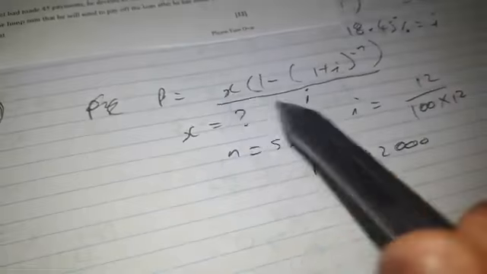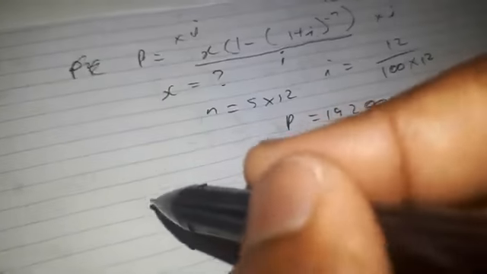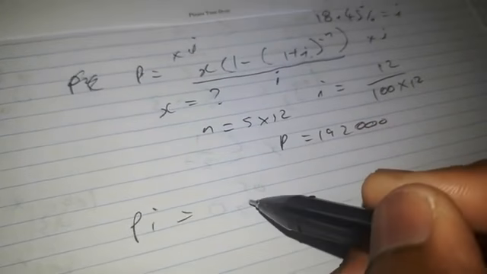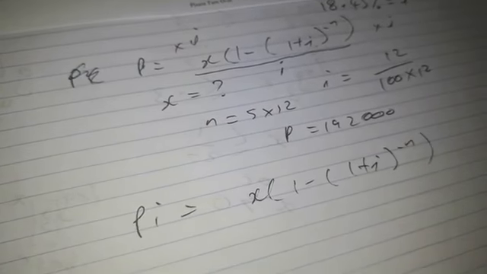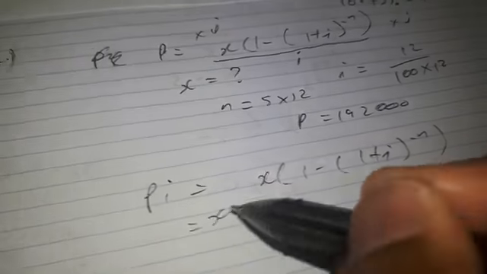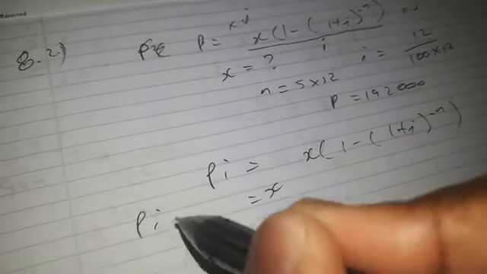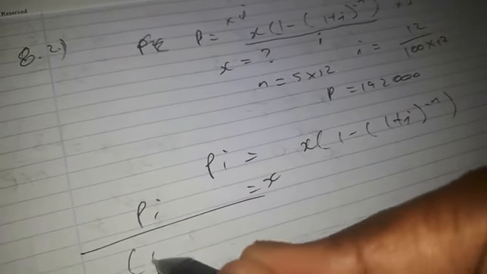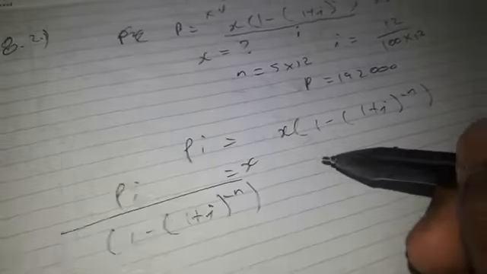Okay, so let's see here. If you're going to work out x, it's easier to isolate x first. Meaning here you can multiply by I, multiply by I. And then you have Pi is equal to x times 1 minus 1 plus I to the power of negative n. And then obviously if x is going to be on its own, it means you divide both sides by this big bracket here, which is going to be Pi over the whole thing, 1 minus 1 plus I to the power of negative n.